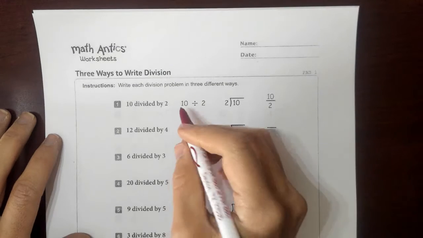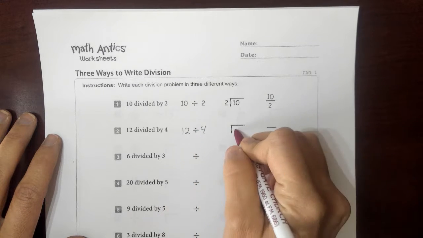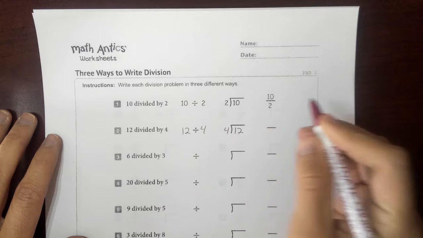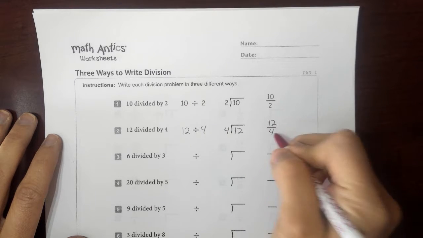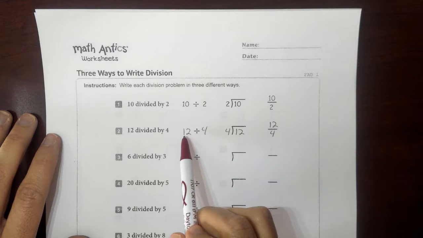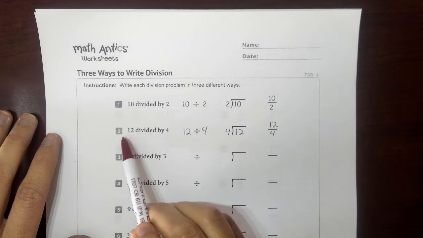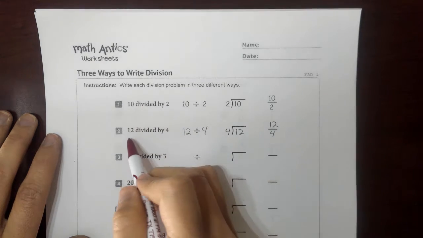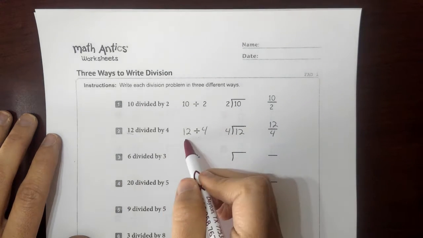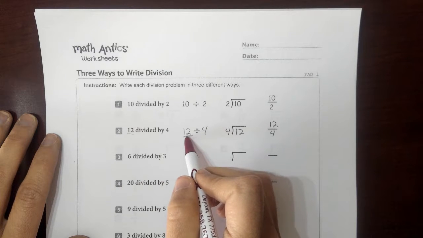Okay, so we're going to do the same thing here. So this would be 12 divided by 4, which is also 12 divided by 4 here, which is also 12 divided by 4. Just know that when you're writing it out and talking about division, that first number is always going to be your numerator.